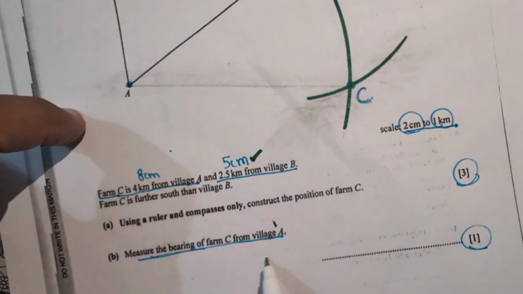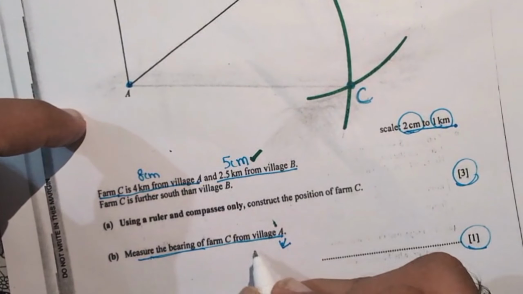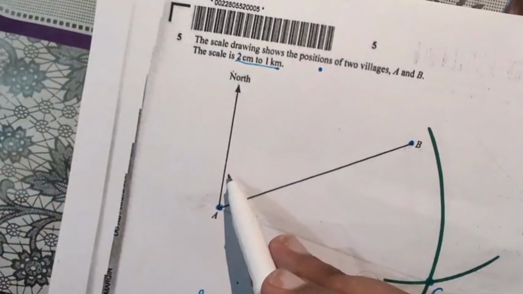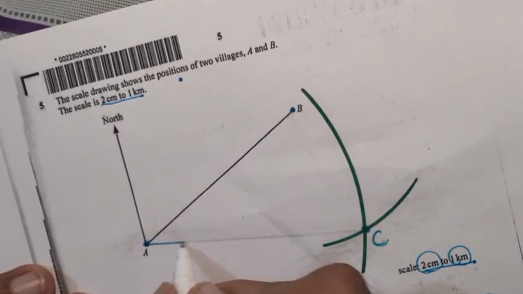Now you need to measure the bearing of farm C from village A. All right, so that means you need to measure the bearing of C from A, and you can check that at point A you already have north, and now you need to measure this angle, and let's join this with a scale.